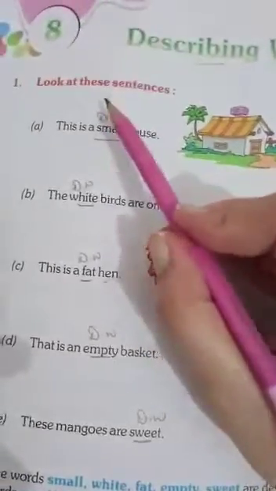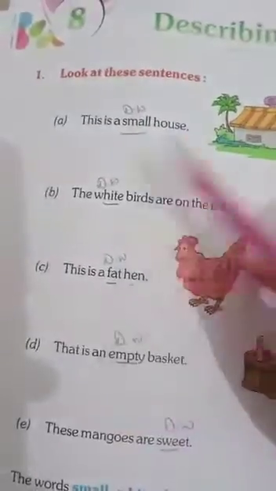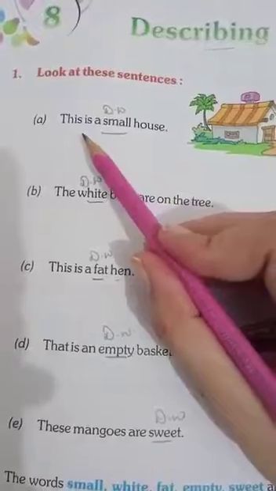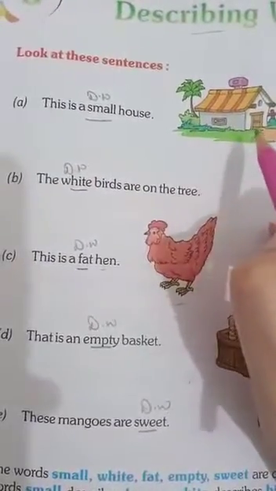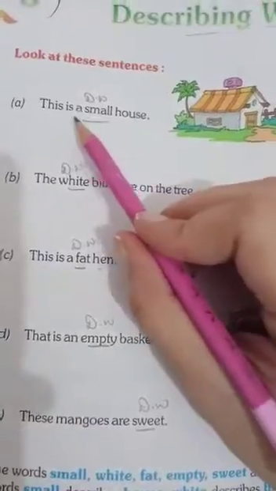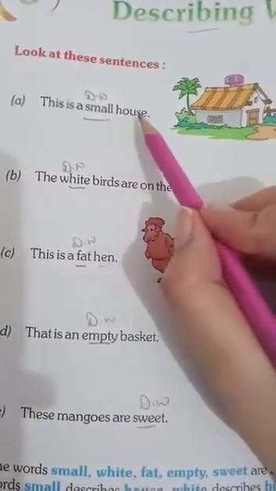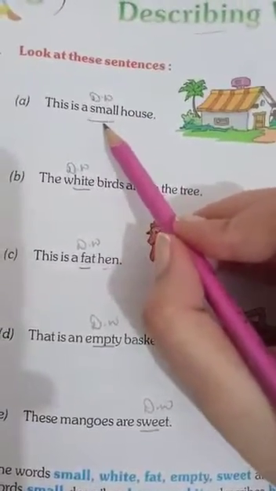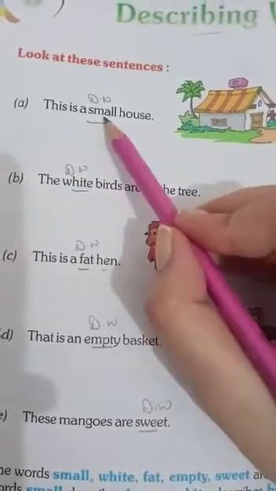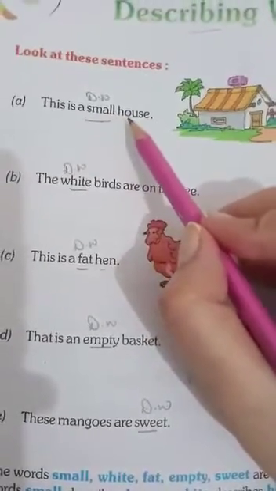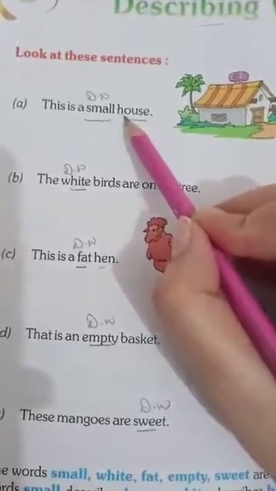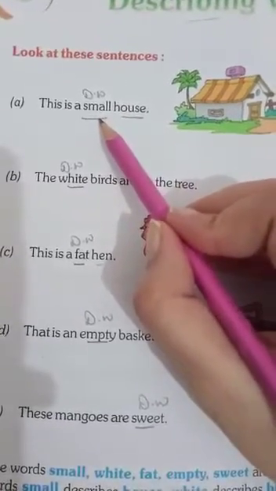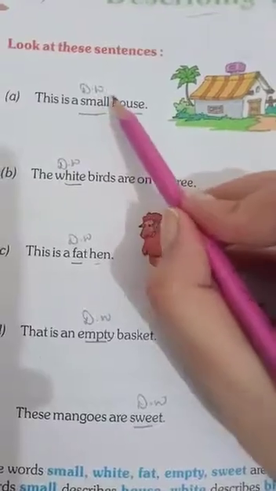Now children, look at these sentences. The first sentence is, this is a small house. This is a picture of a house. This is a small house. So the word small over here is a describing word. What are they describing? The size of the house, and the size of the house is small. So small is a describing word over here.